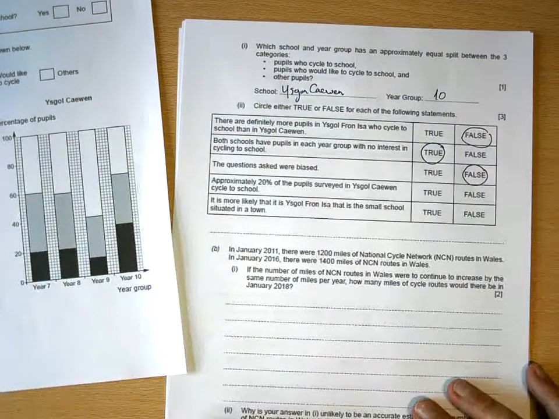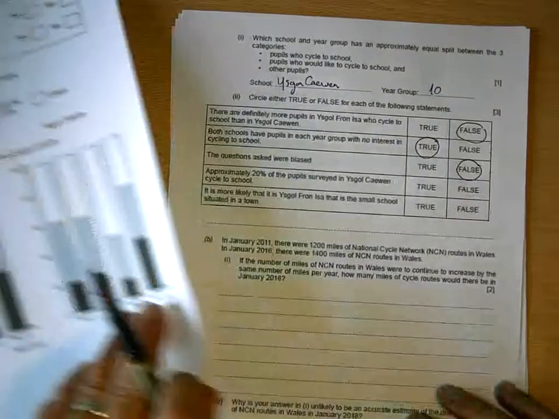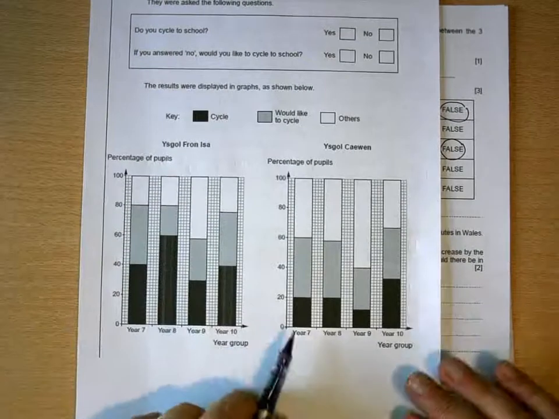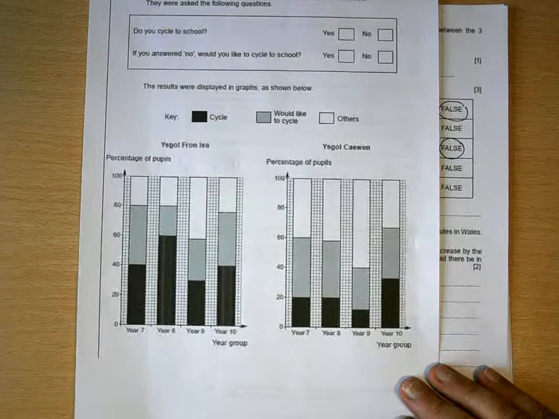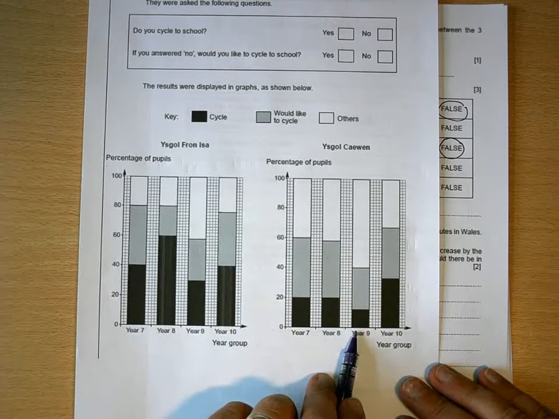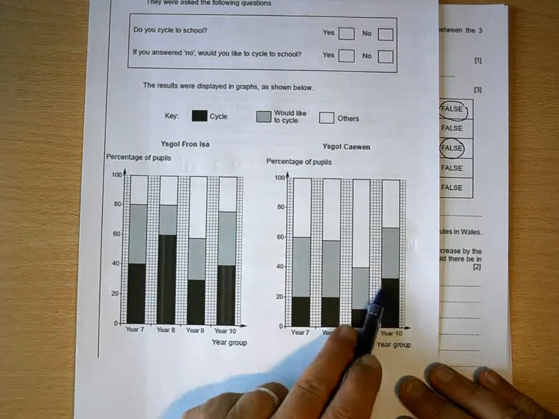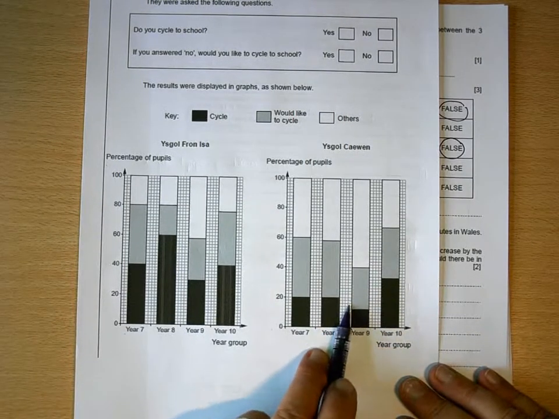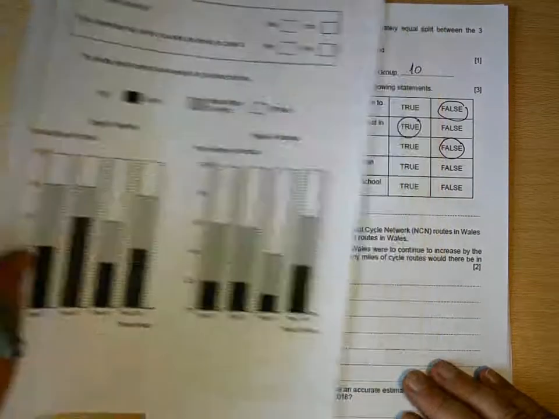Approximately 20% of the pupils surveyed in Caerwen cycle to school. So in Caerwen, we've got 20% of year 7, we've got 20% of year 8, we've got partially less than that in year 9, but partially more of it in year 10. So that balances out that shortfall there. So over the whole school, you would say that that is true.